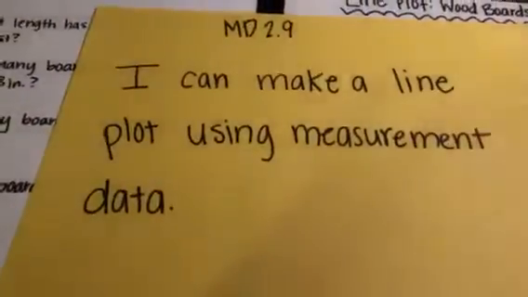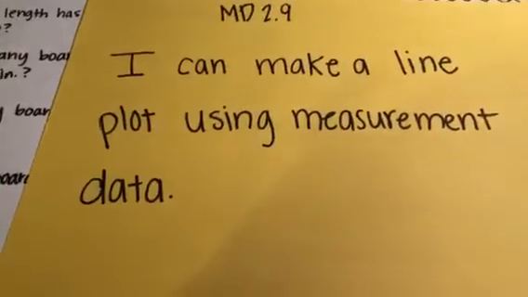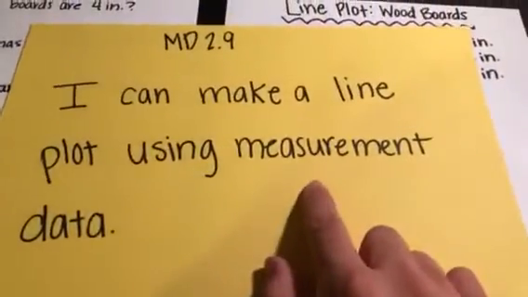I'm going to do some math with you guys today. We're going to do some stuff with line plots. You might remember line plots, but if you don't, it's okay. Our goal today is I can make a line plot using measurement data. We did a lot of measuring in second grade.